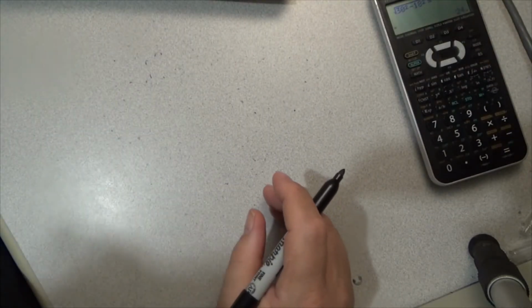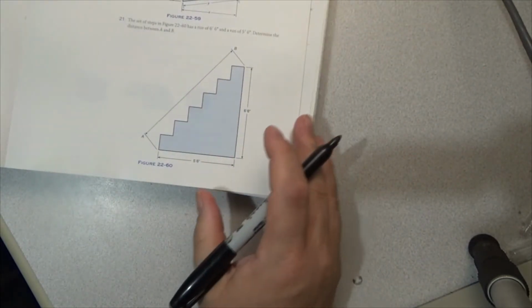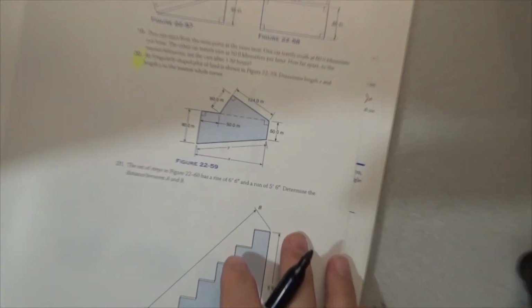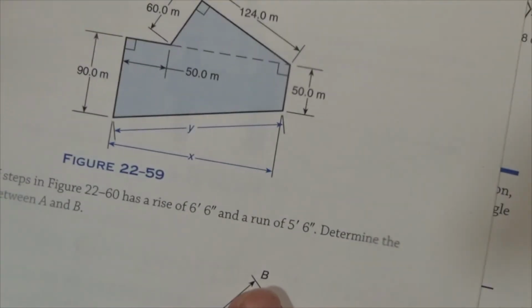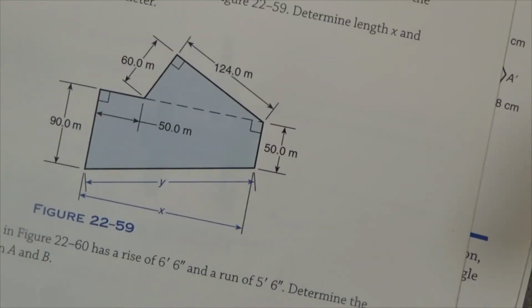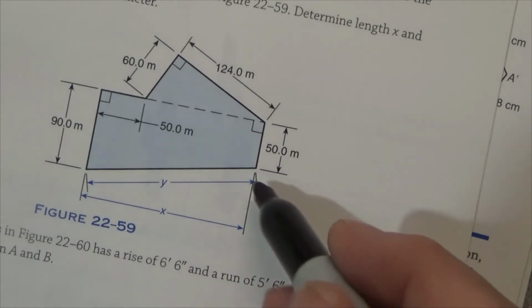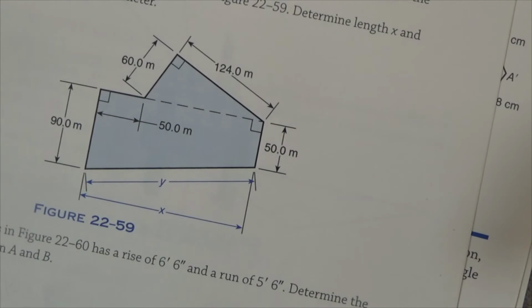What I'm going to do is see if I can get it under here and zoom. Number 20. This one is fun. Oh, I almost can't move it far enough. All right. So our goal here is to find y and x. Now, let's be clear on exactly what y and x are.